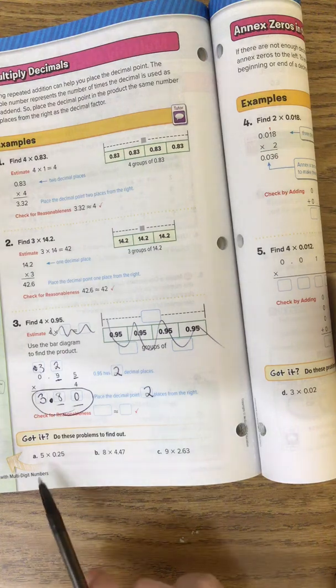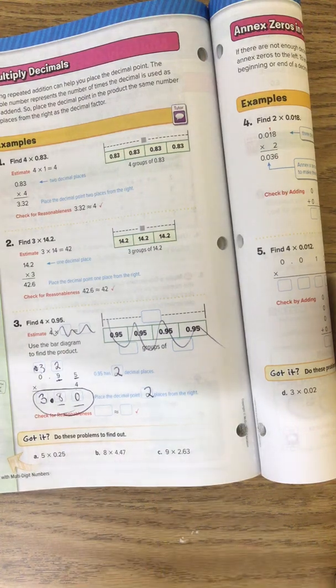All right, pause the video. You guys try to do A, B, and C on your own. When you're finished, hit play and check that you got them correct.